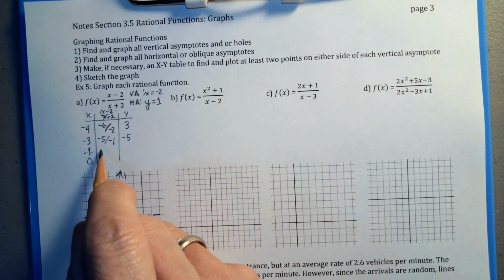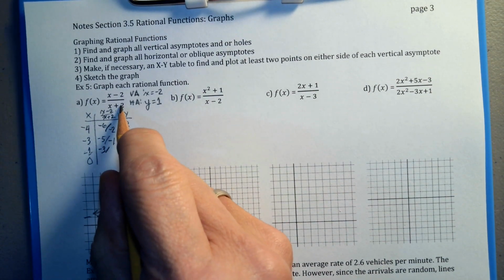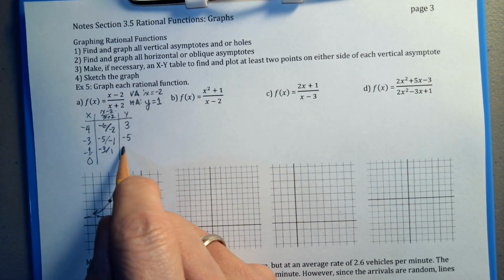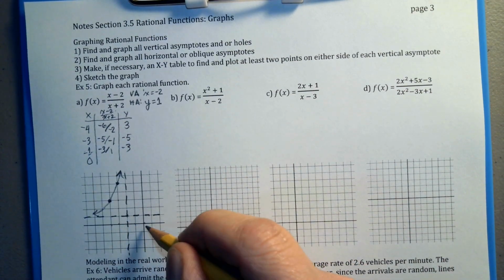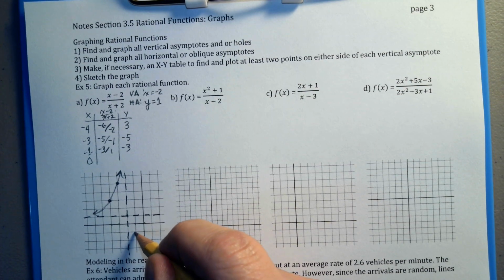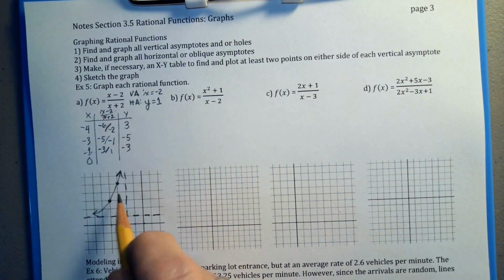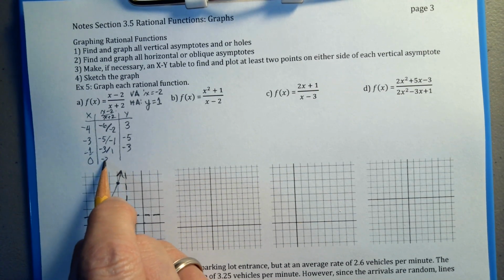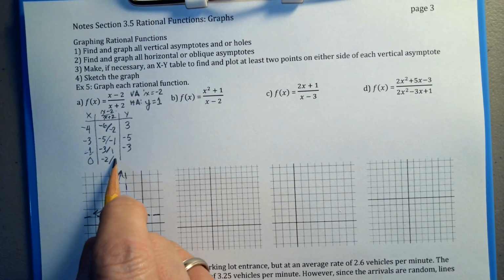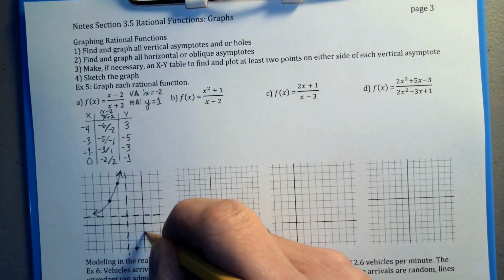All right, and then put in -1. So you put a -1 in, you get -3 divided by 1, so that's -3. So we go over to -1, we're going to go down 3. 1, 2, 3. And then plug in a 0, so we get -2 over 2, which is -1. And so at 0, we're down at -1.